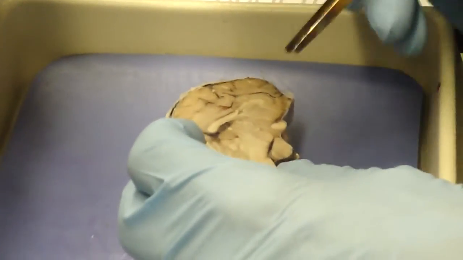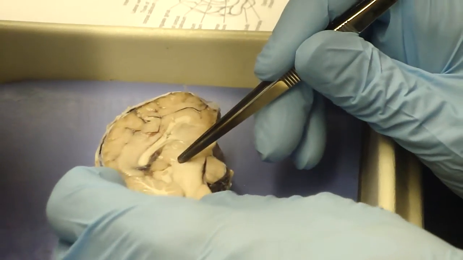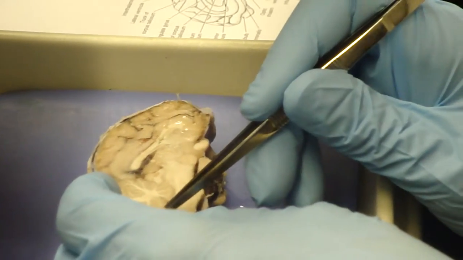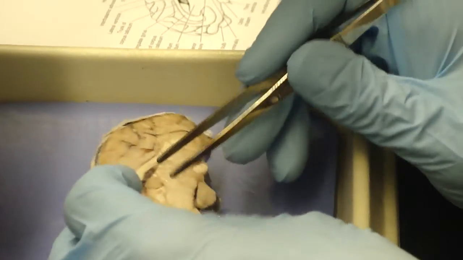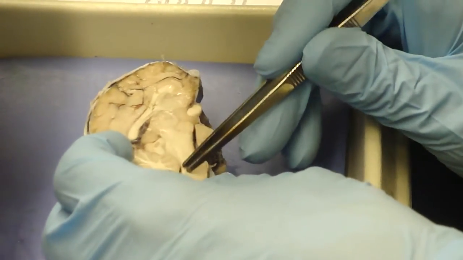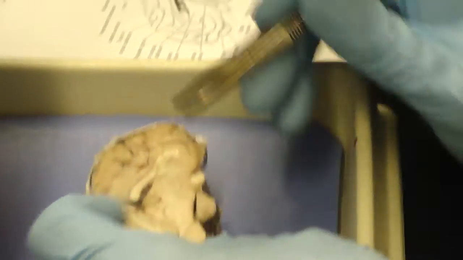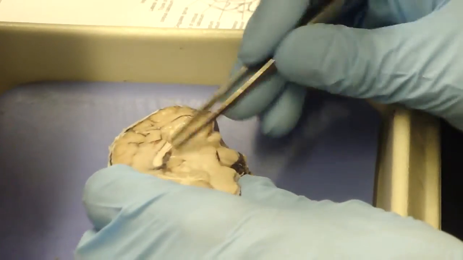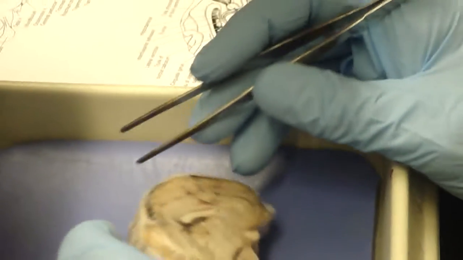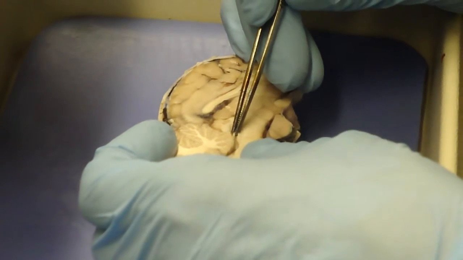There actually is a ventricle in here, and if I probe gently, yeah, there it is, a fluid-filled space. These are the lateral ventricles inside of the cerebral hemispheres. The other ventricles: the third ventricle is around the intrathalamic adhesion. The fourth ventricle is in the medulla, and this would be part of it. And then this is an aqueduct, I think the aqueduct of Sylvius, that connects the third and fourth ventricles. The ventricles are not showing as well as I'd like, but that's okay.